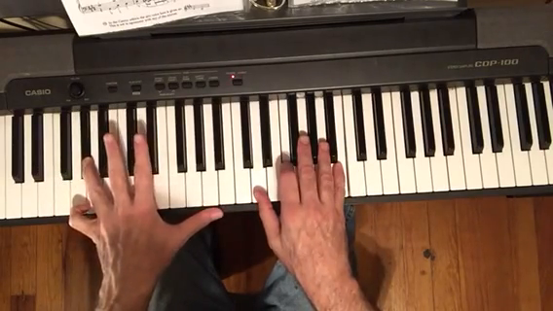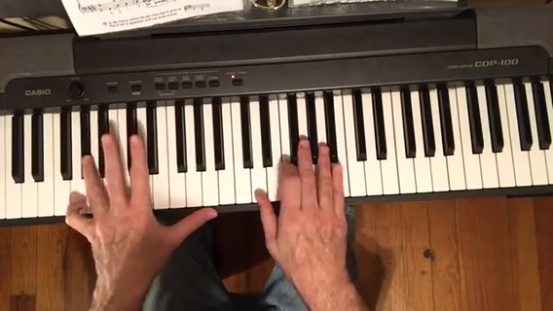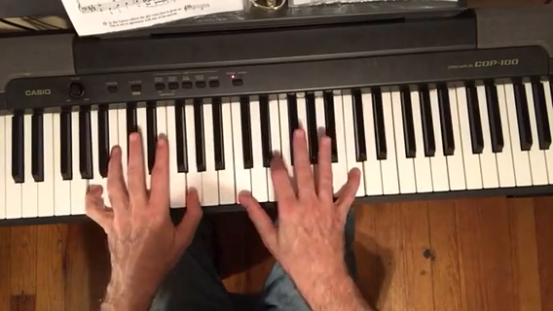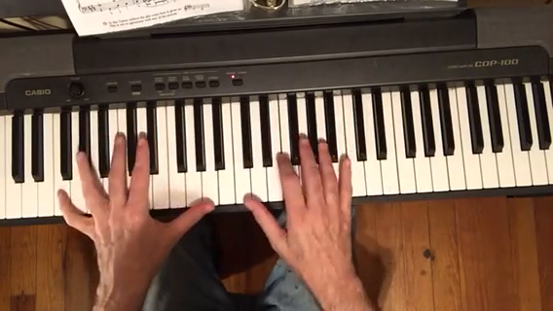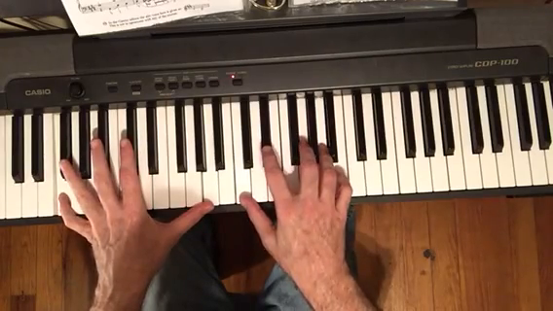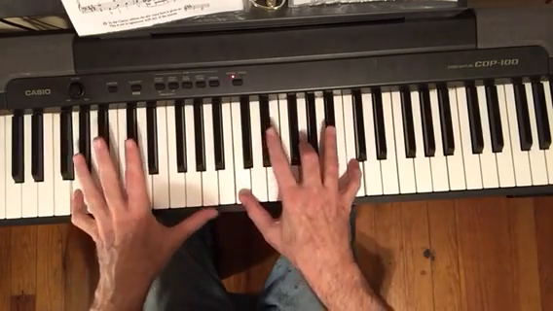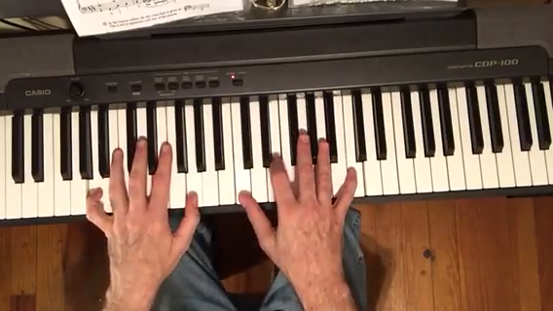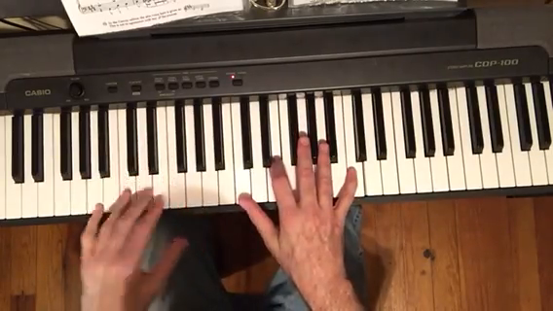Let's do another one. You can climb up to the A minor. See, that's the diminished, the G sharp diminished. So this is something you hear quite often. Used a lot in gospel tunes, you know.